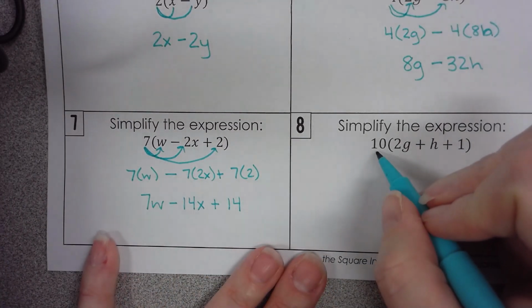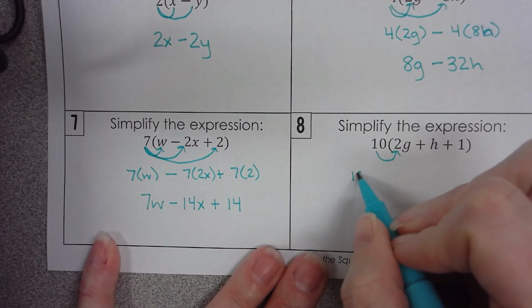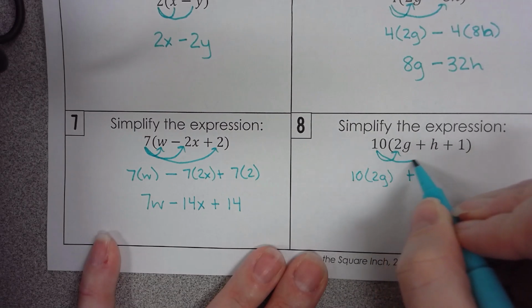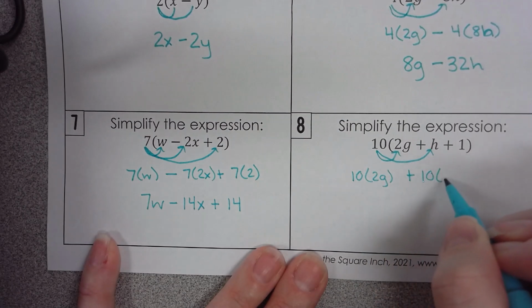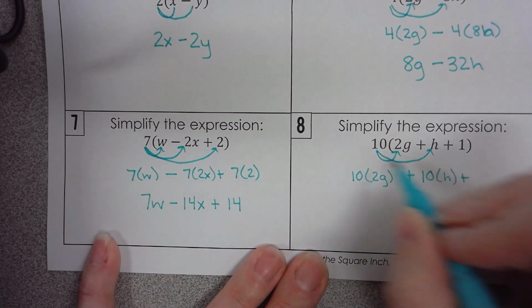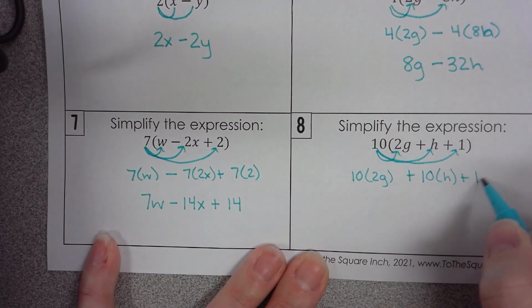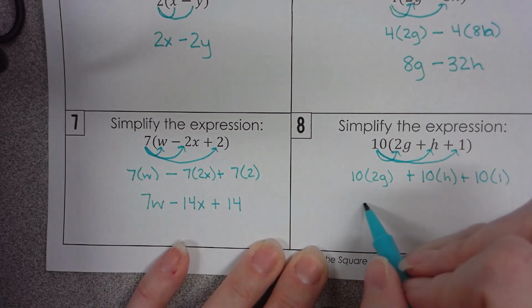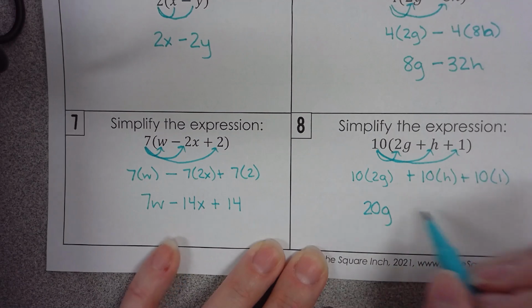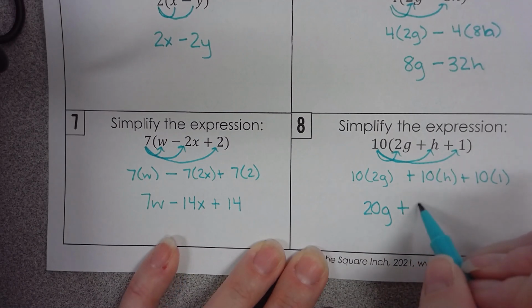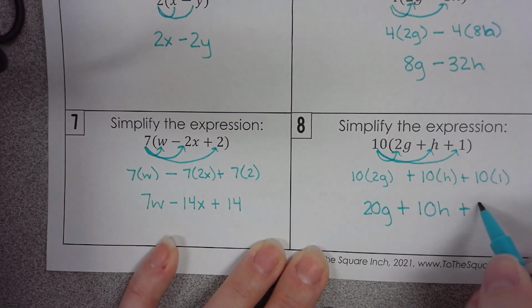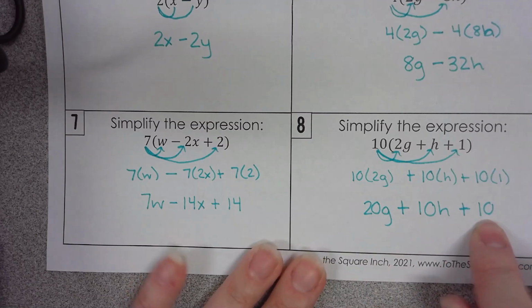Okay, last one. 10 times 2g plus 10 times h plus 10 times 1. 10 times 2 is 20g, plus 10 times h is 10h, plus 10 times 1 is 10. Simplified expression.